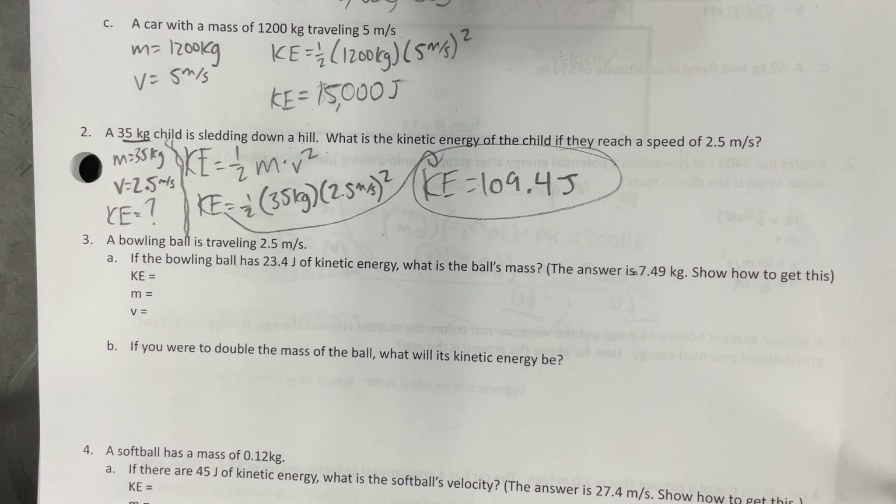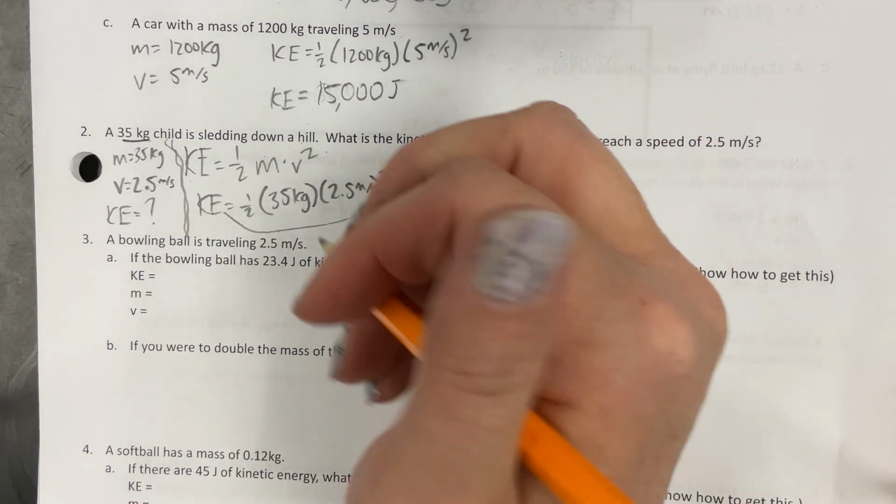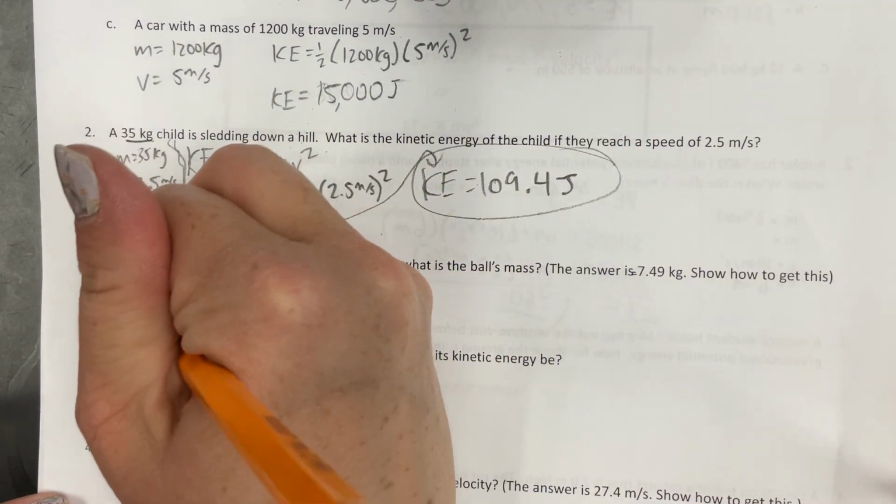Okay, let's do another one. A bowling ball is traveling 2.5 meters per second. If anyone else wants a calculator, I've got those. I've got the fancy graphing ones there too, okay? So what is 2.5 meters per second a measure of? Good, that's my velocity. So I'm gonna put that next to V, 2.5 meters per second.